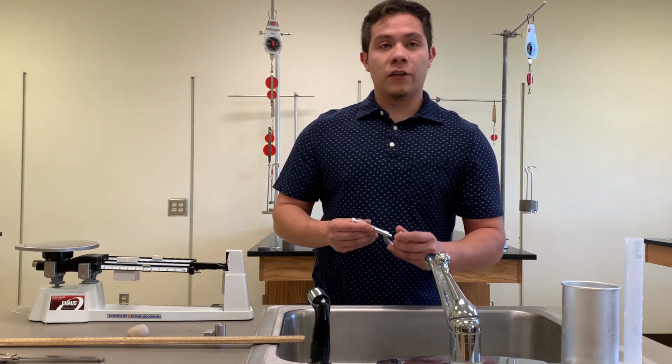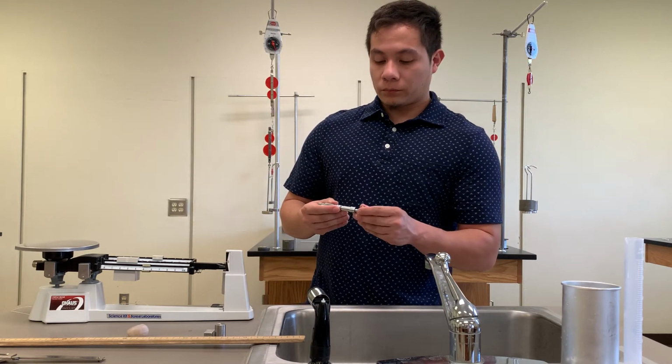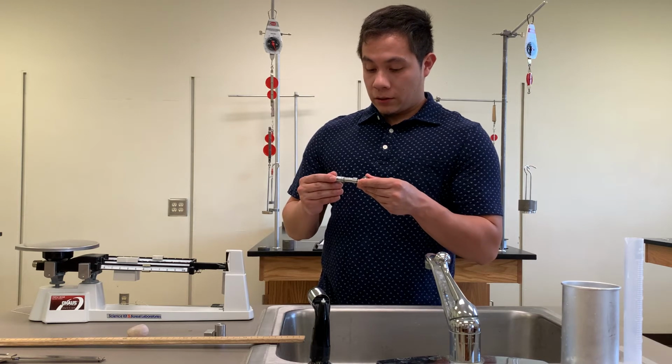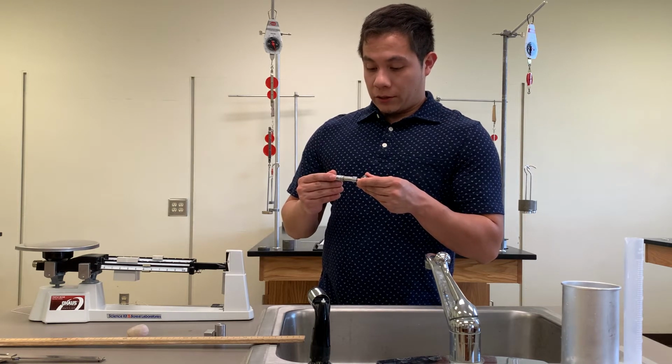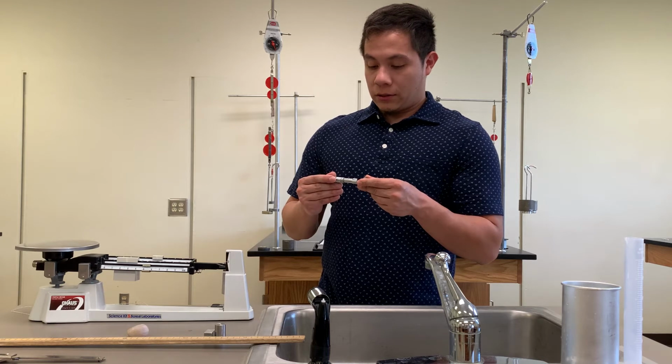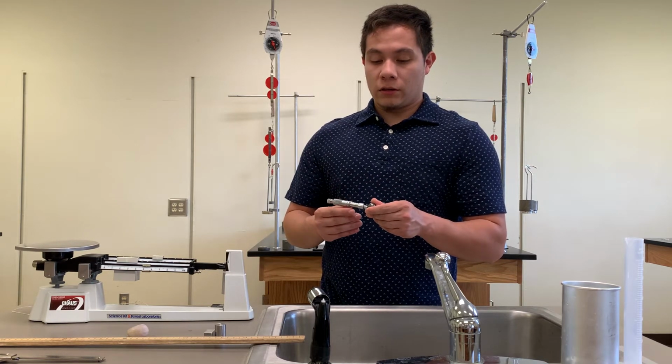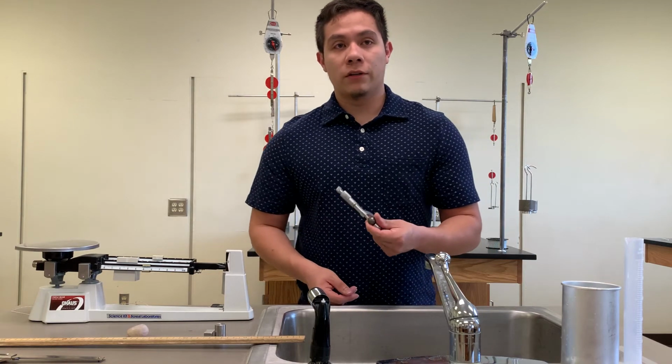Then we move on to the micrometer, which should have a lot more accuracy. We are at about 19.11 millimeters, which means 1.911 centimeters.